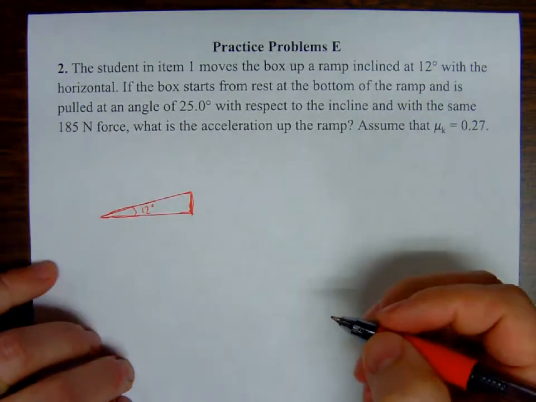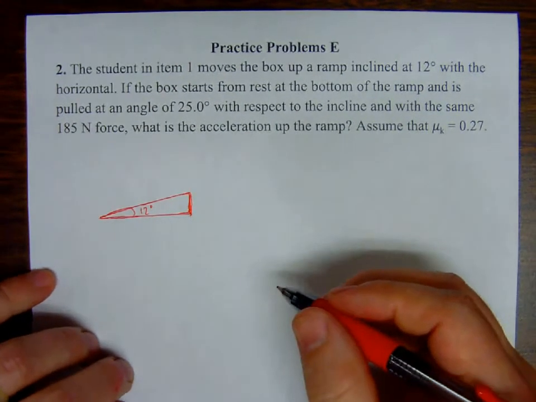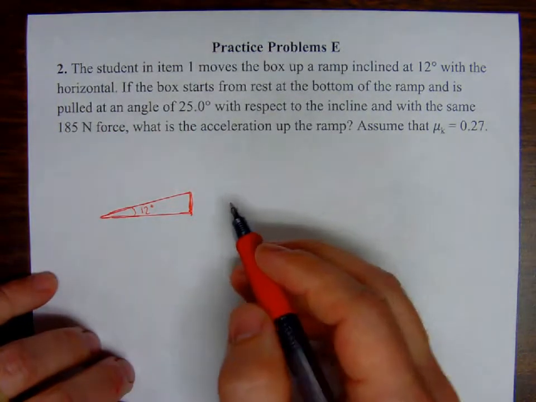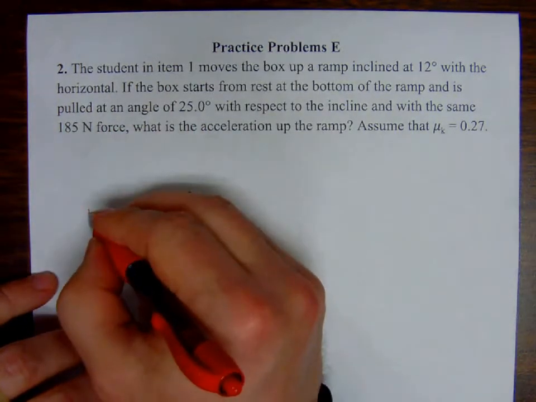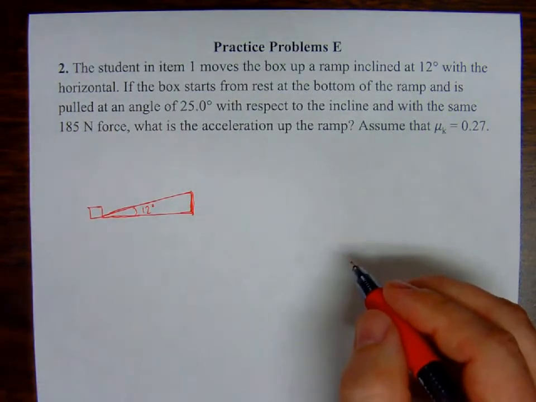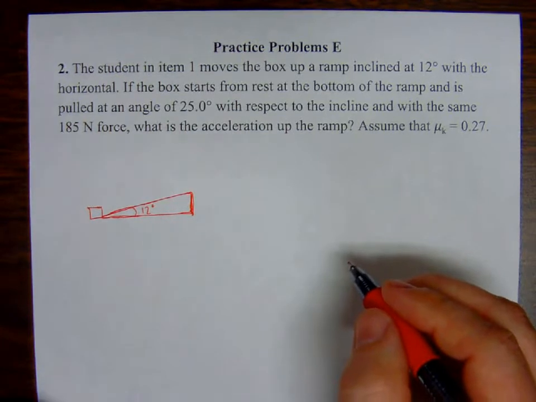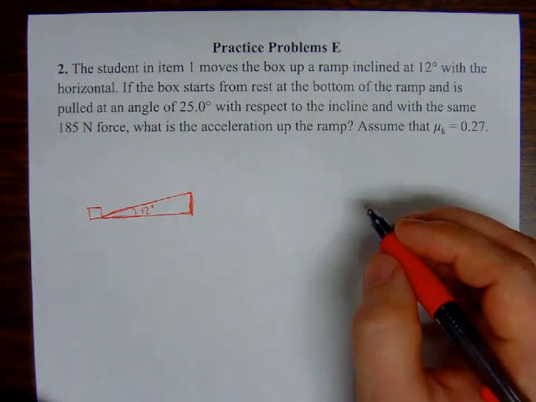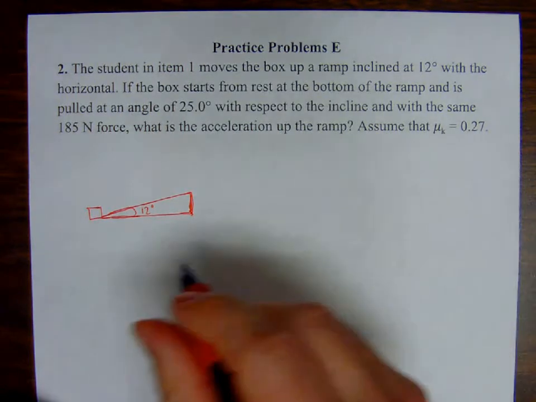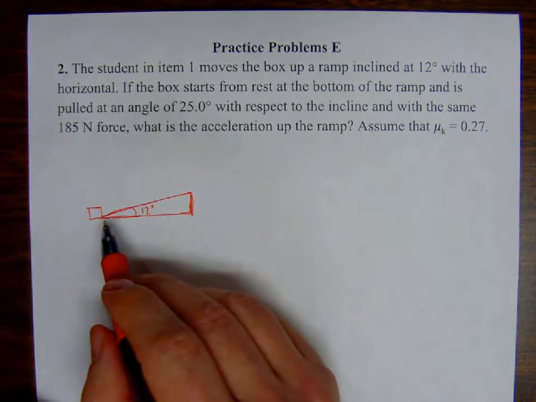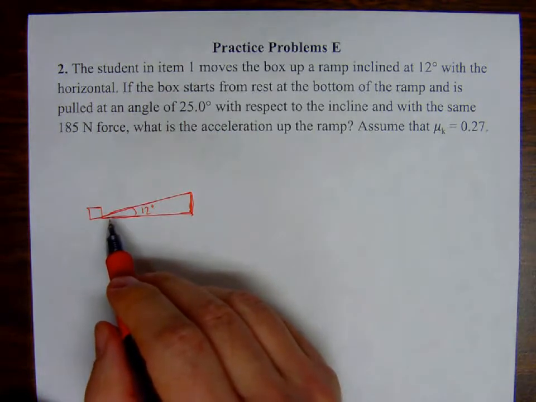12 degrees. If the box, that 35 kilogram box, again, check practice problem 1 if you don't believe me. That 35.0 kilogram box starts at the foot of the ramp and is pulled at an angle of 25.0 degrees with respect to the incline.